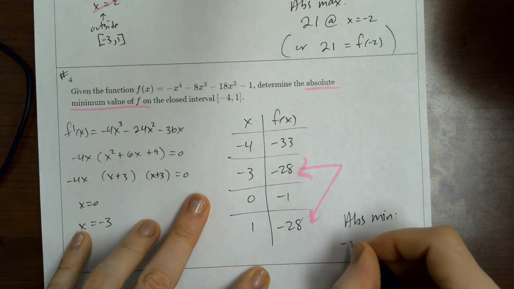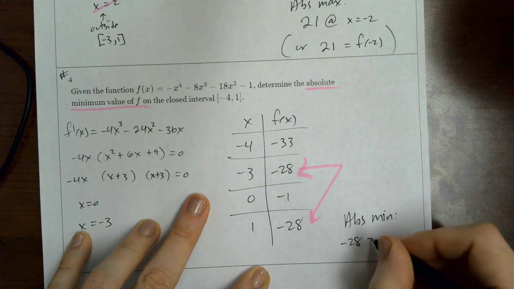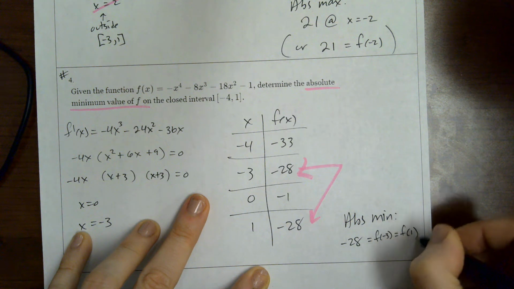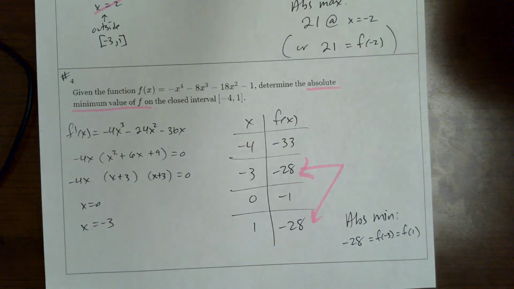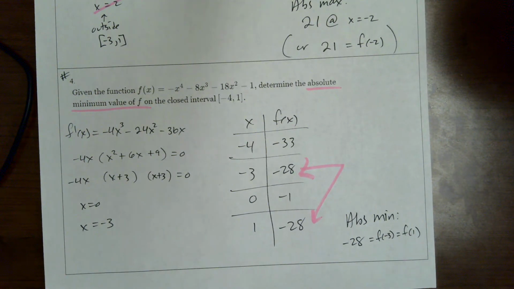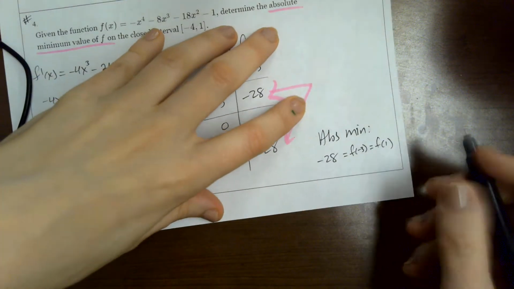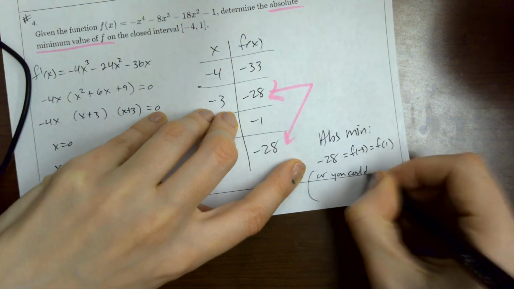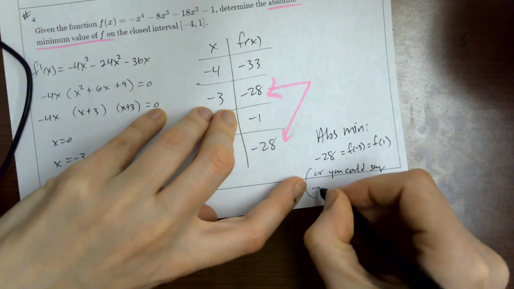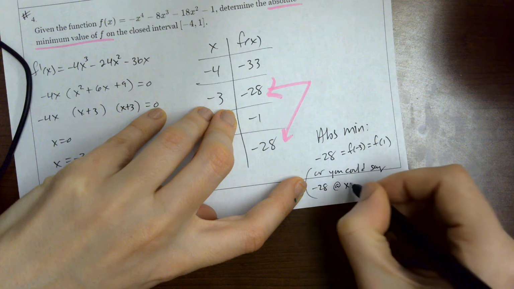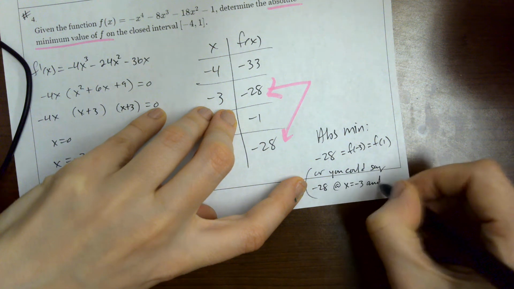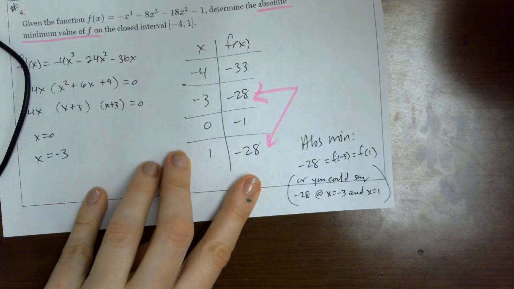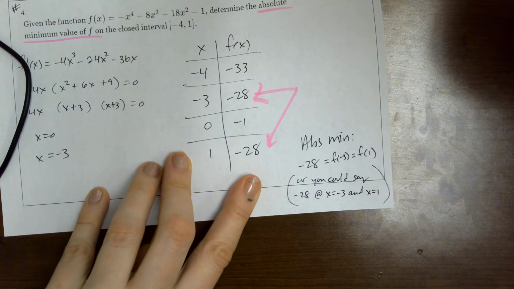I'll say negative 28, but then I'm going to tell my reader this is happening at negative 3, and it's also happening at 1. So I'm making sure to indicate that. And then or you could say negative 28 at x equals negative 3 and x equals 1. All right, I like function notation better. There it is.